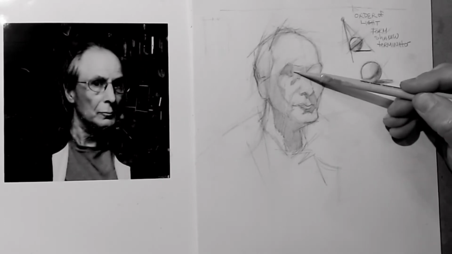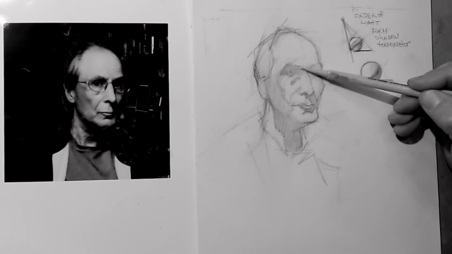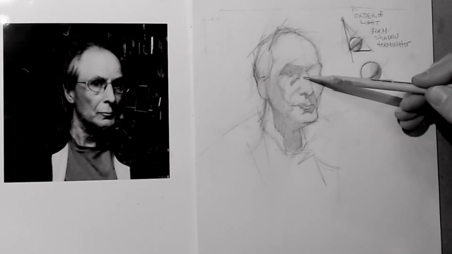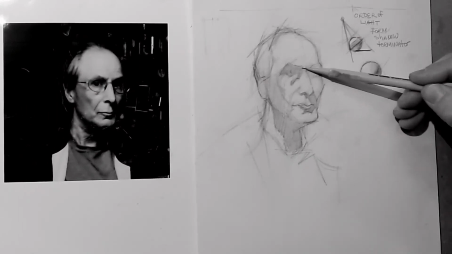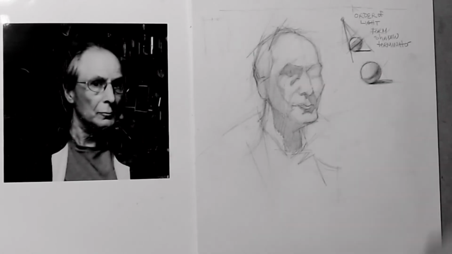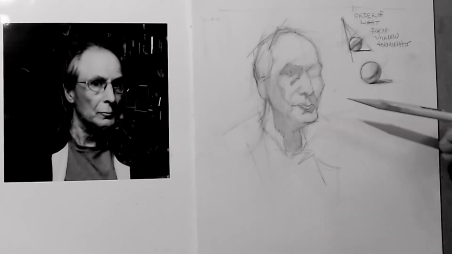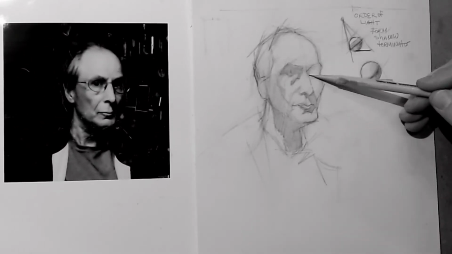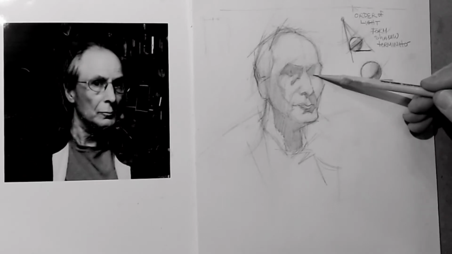Now, value is really hard. It's hard to see, it's hard to understand, it's hard to think about, it's hard to get it right. It's very relative because you can do lots of things with values. You can shift them this way and that way. But eventually you get to understand it.